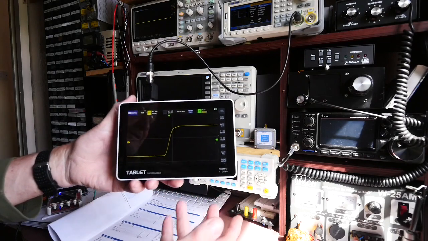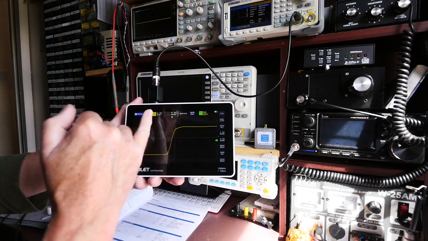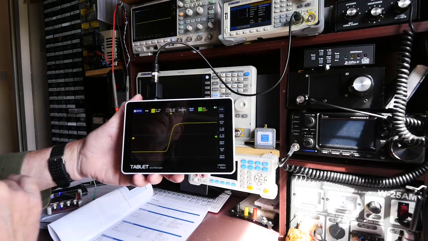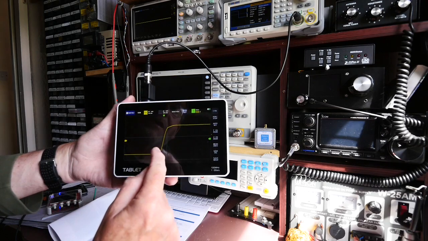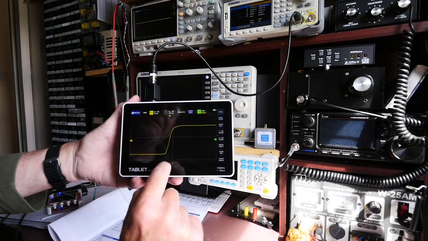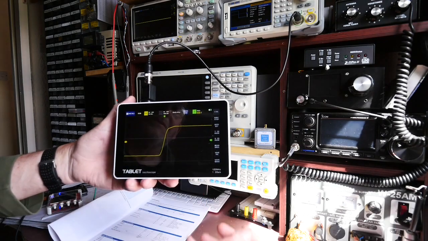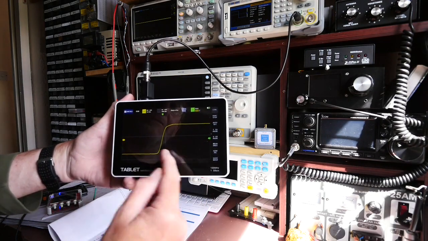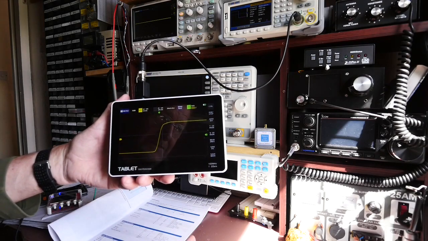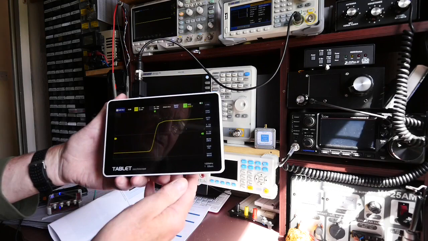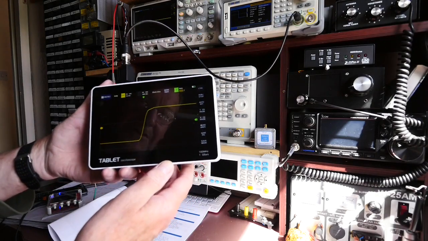Now we can quibble about exactly where that is on here, but I've got this at its fastest time base, which is 10 nanoseconds per division, and I reckon that it crosses that division at about 10%, and I reckon it crosses that division about 90%. So that will make that measured rise time there 10 nanoseconds.